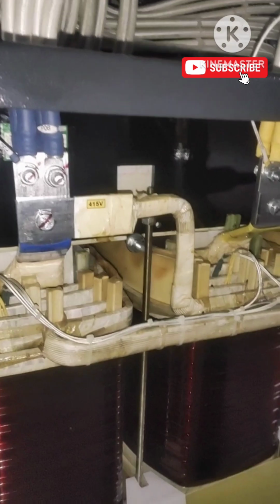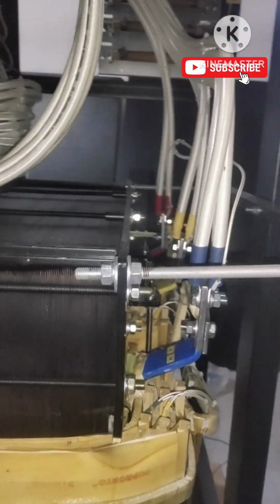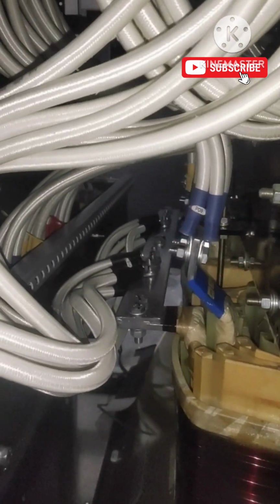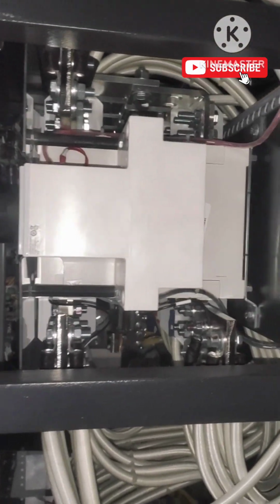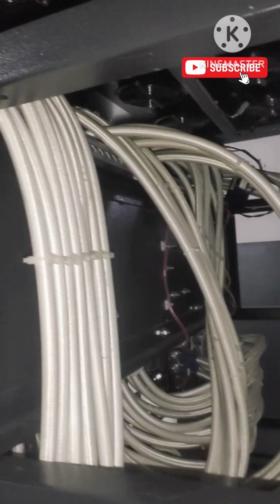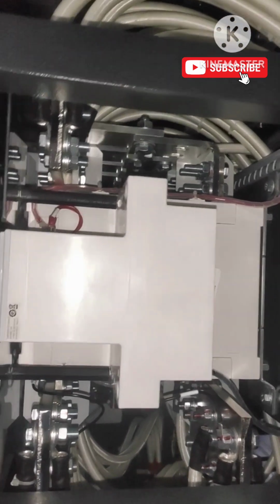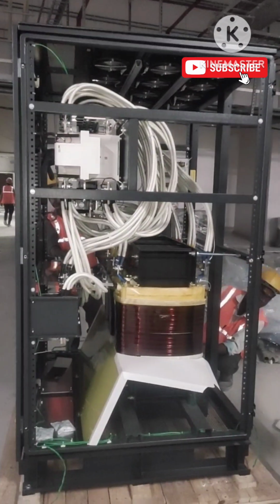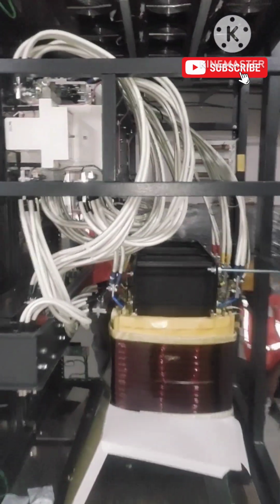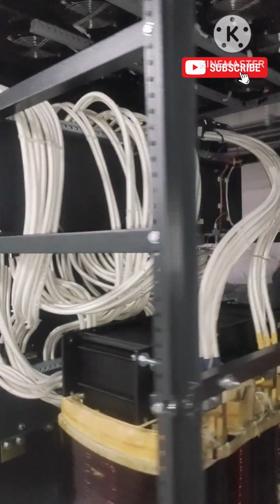Another name for the isolation transformer is the insulation transformer. This transformer is mostly used in critical equipment like UPS and telecommunications equipment, and in high dependency applications. It is used to protect against electrical shocks and electrical noise, to protect sensitive devices.